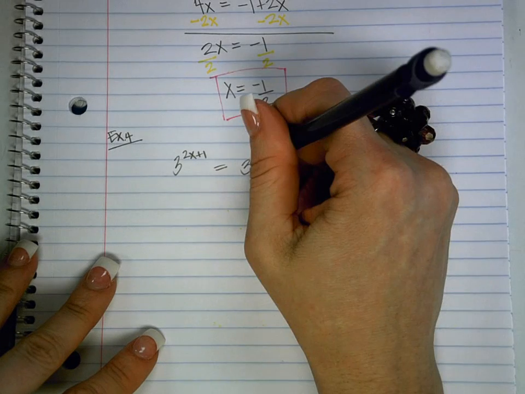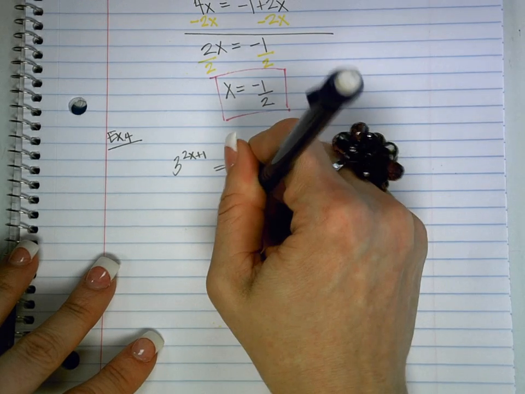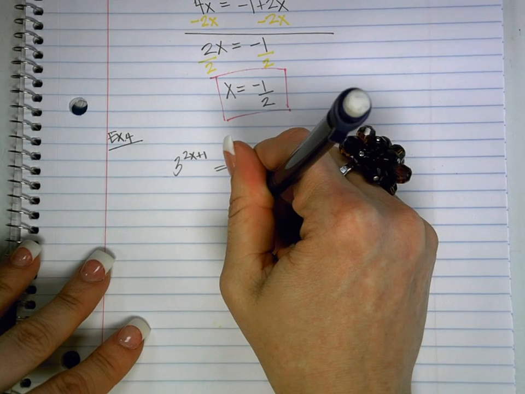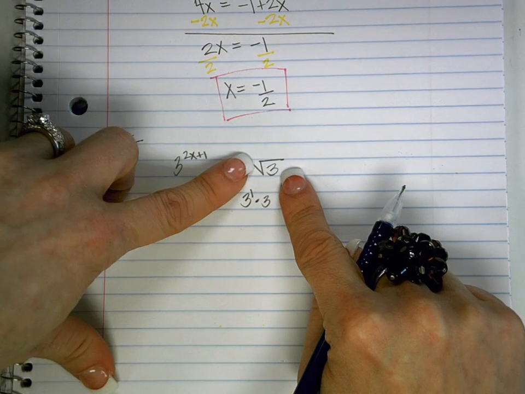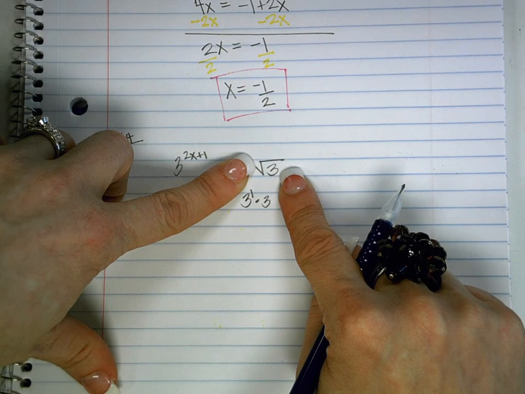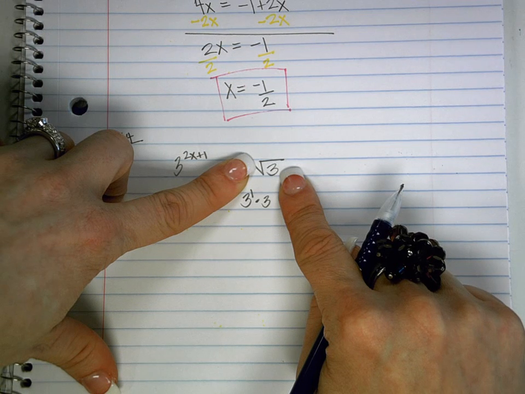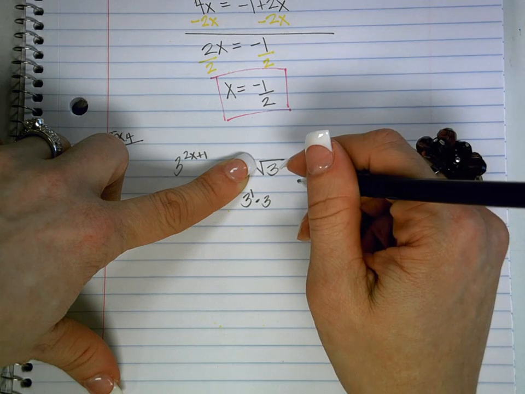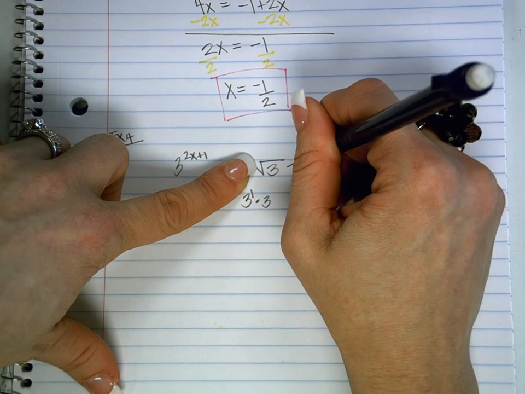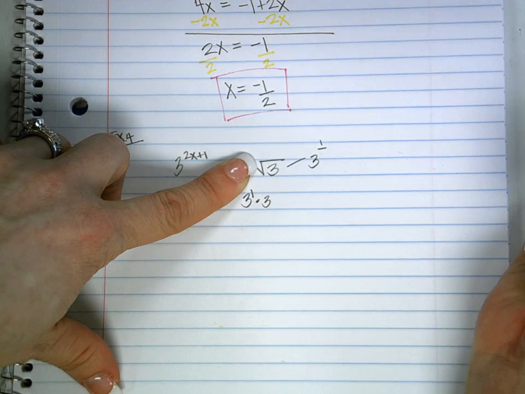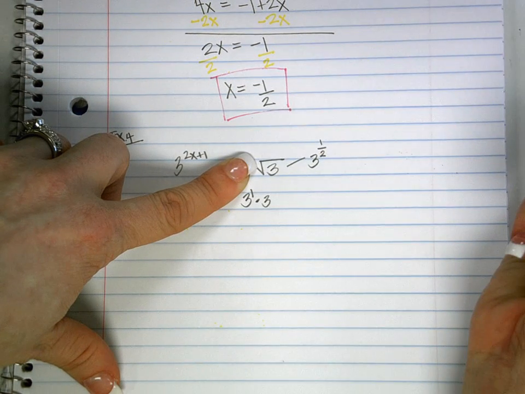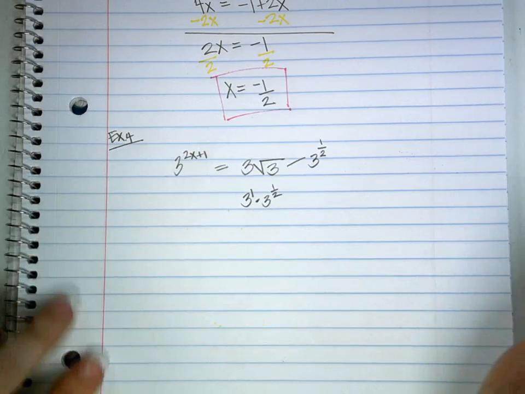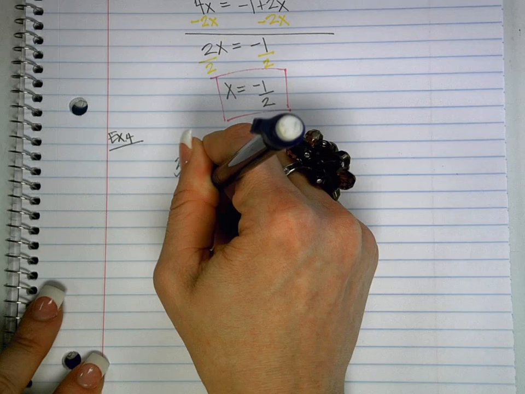I want you to basically split this. This would be equal to 3 to the what power equals 3? 1. 3 to the first multiplied by 3 to the what power equals root 3? Let's think about this. What's the power here? 3 to the power of 1, half of 2. So 3 to the what power equals root 3? 1/2.